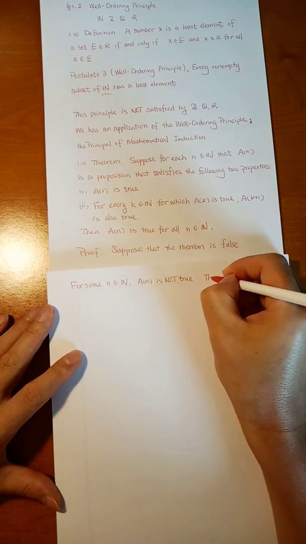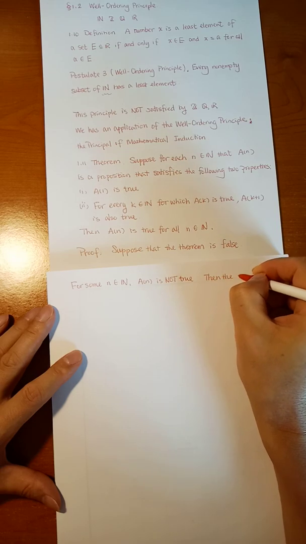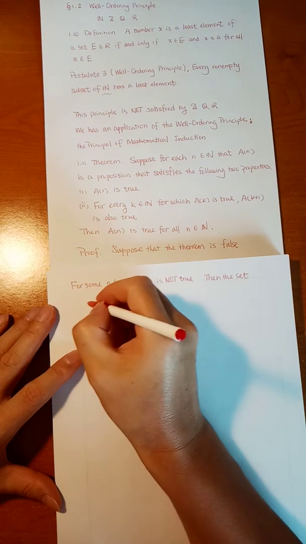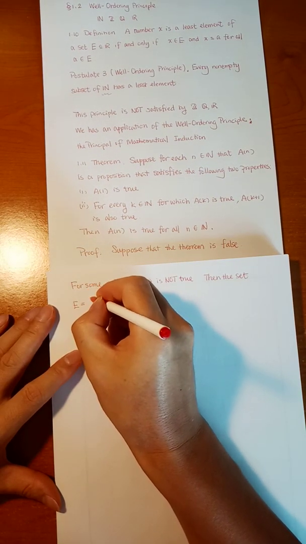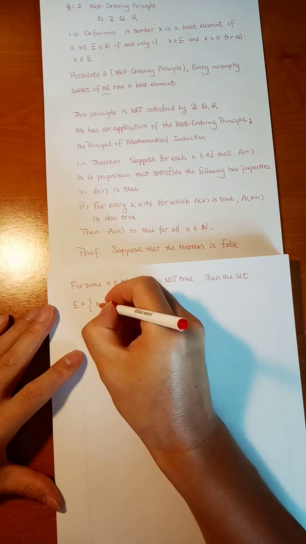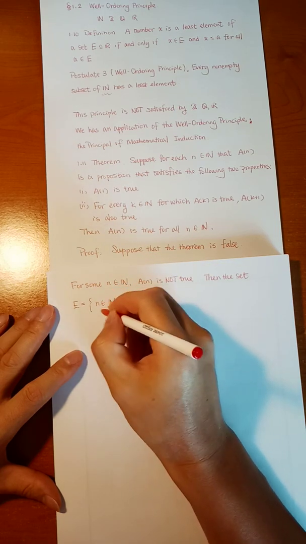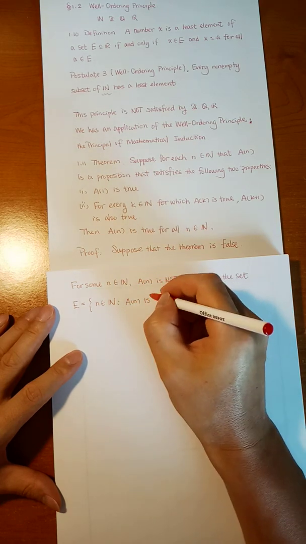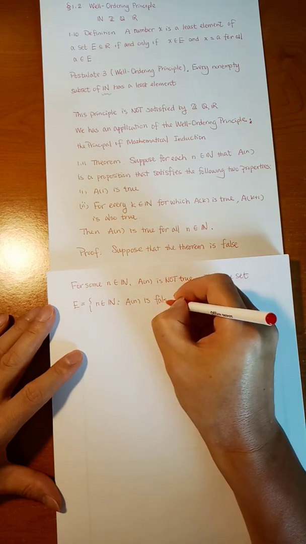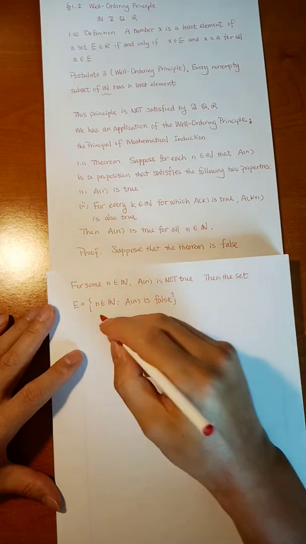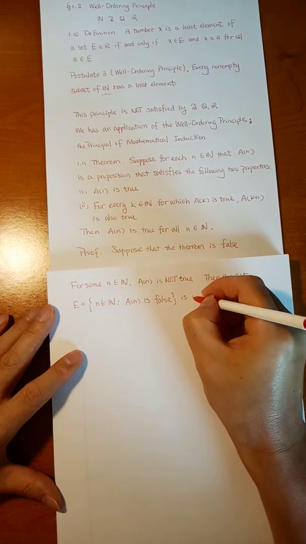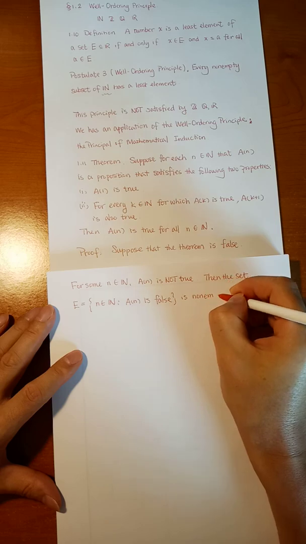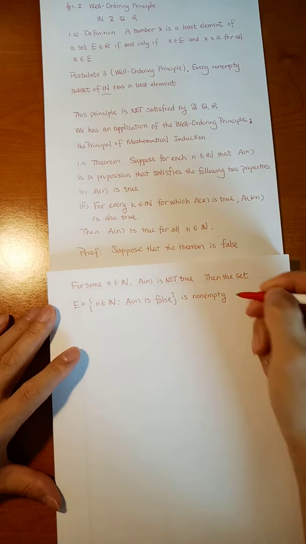Then the set E, which is a collection of natural numbers n so that A of n is false, is non-empty, right?